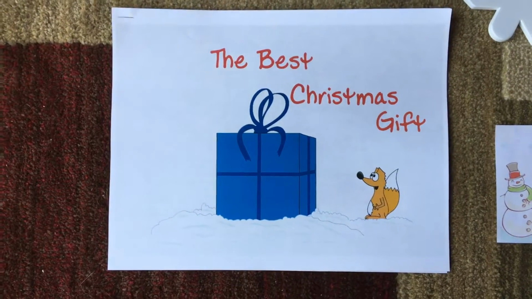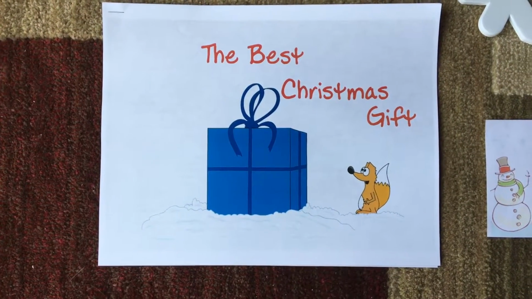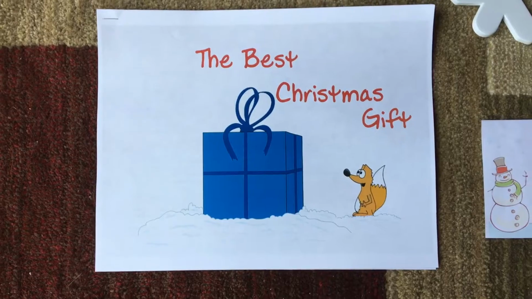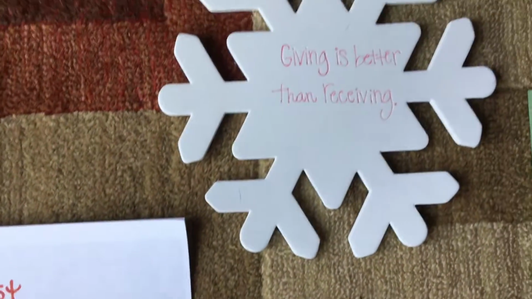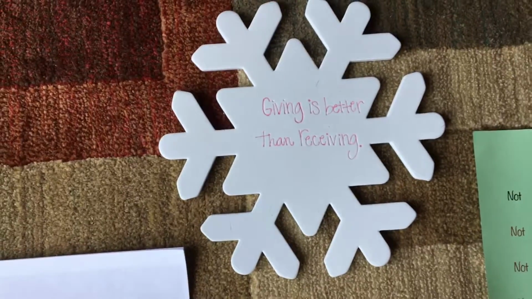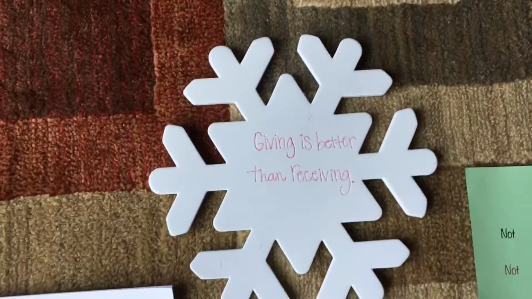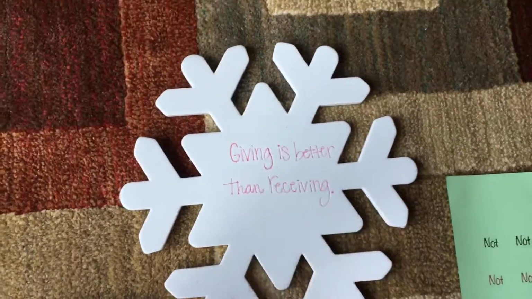Your child has been provided with a copy of The Best Christmas Gift. Please read this book with your child. Next, discuss the central theme that is written in the center of the snowflake.